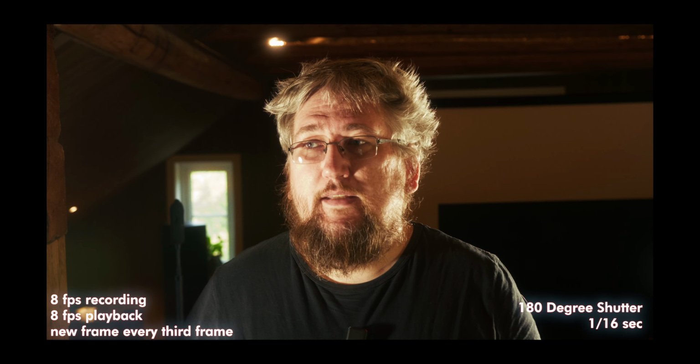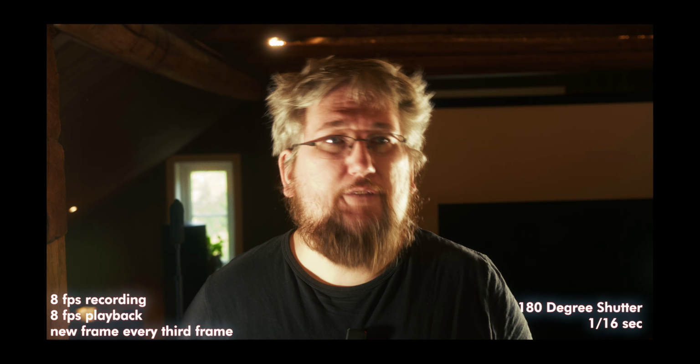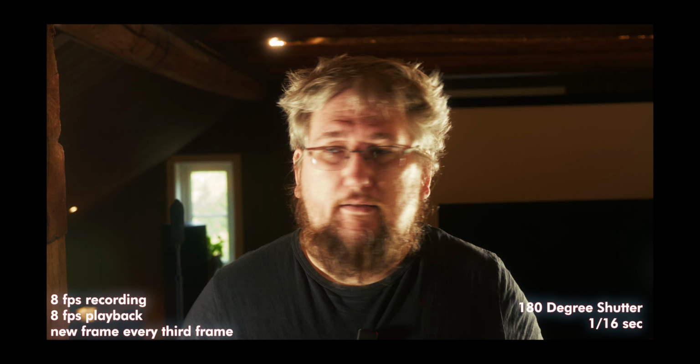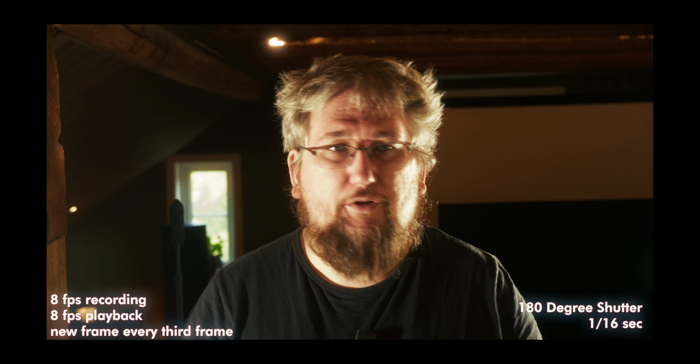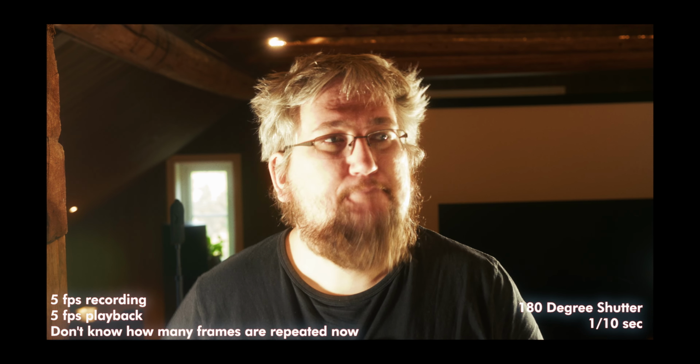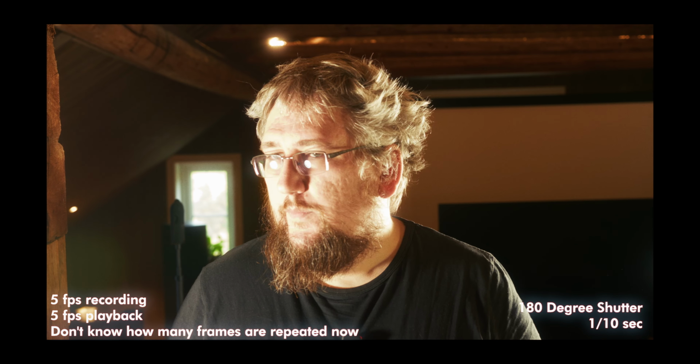And now, as we're at 8 frames per second, let's go all the way down to the bottom that the camera can actually record correctly with no fuss, which is 5 frames per second. Now we are at 5 frames per second. The motion blur should be pretty severe right now.